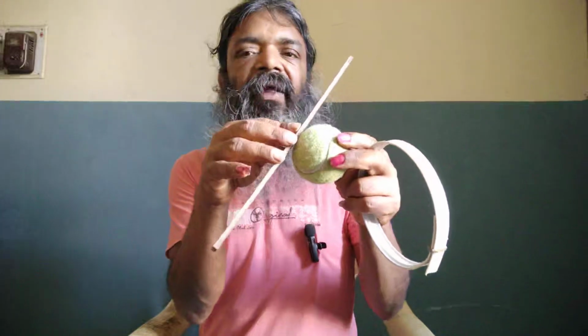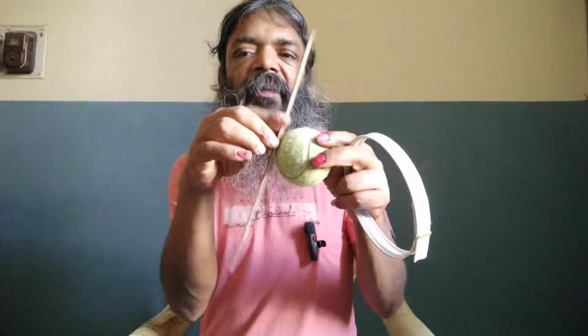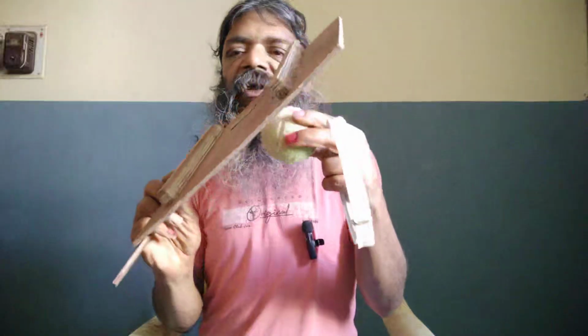The way I am rotating it, if I rotate it very quickly, it will look like a surface that is called tangent surface.